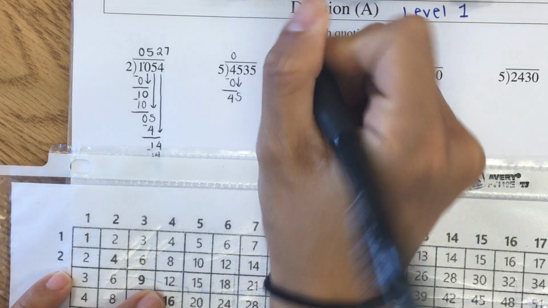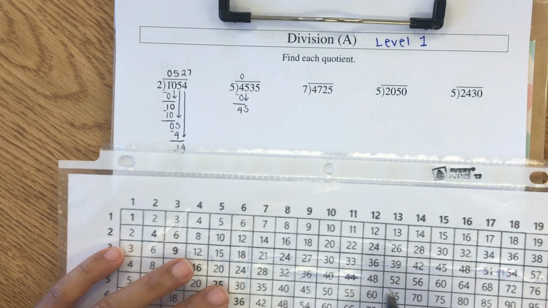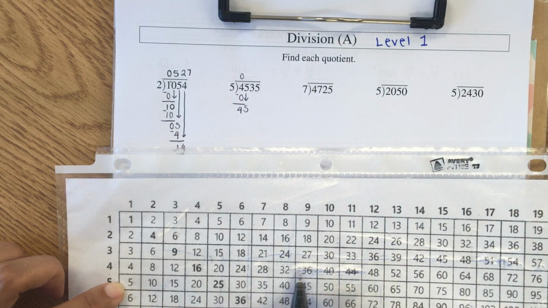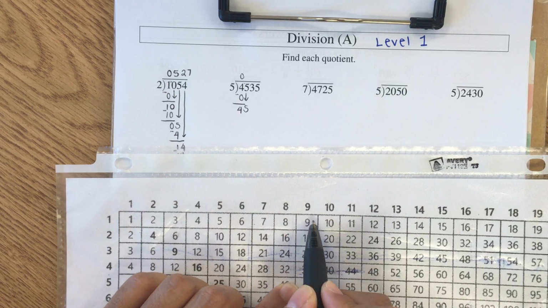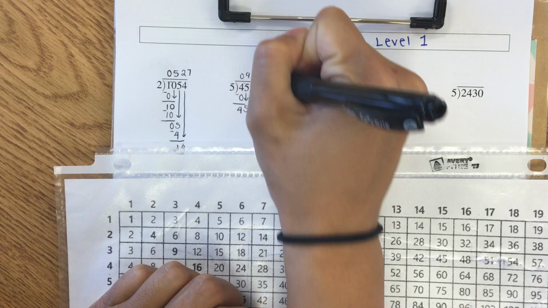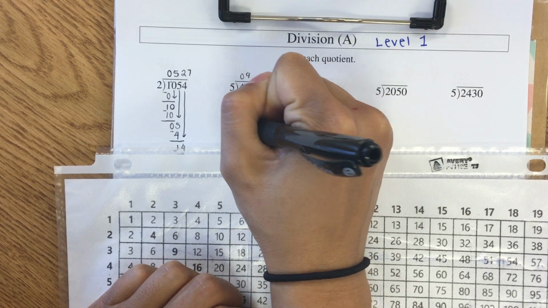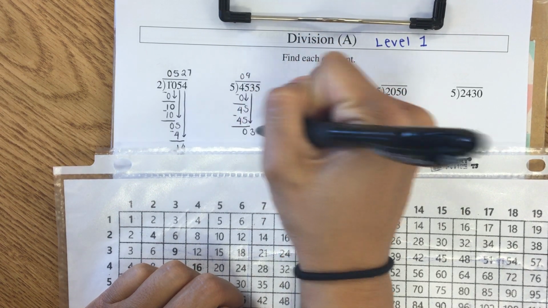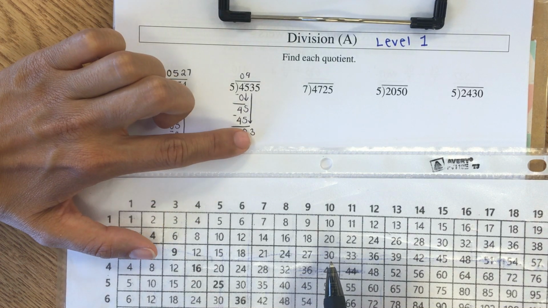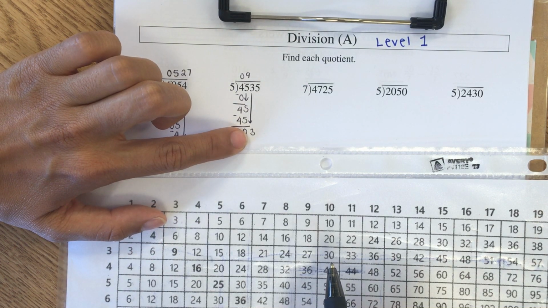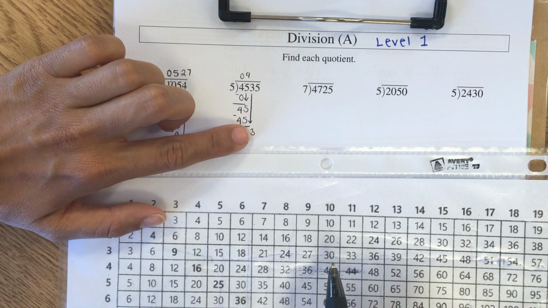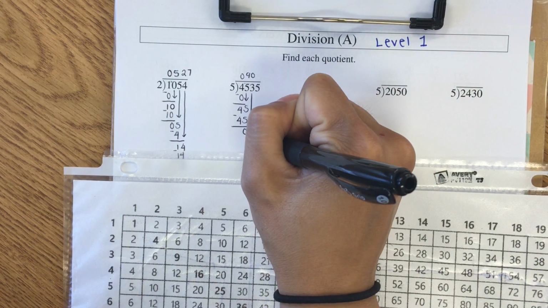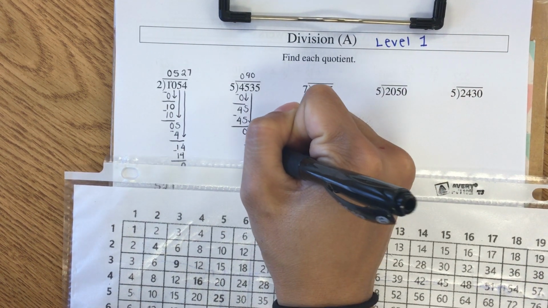Drop the 5 down. We're then going to take a look at the row for 5 and get to a number that's close to 45 but not over. And luckily for us, 45 does show up here, because 5 times 9 equals 45. Subtract that here, we have 0. We drop down our next number by drawing our arrow, and this is 3. 5 is bigger than 3, so that means I won't get a number that goes past 3 on my 5 row. So that means I need to do 0 next, and then 5 times 0 is equal to 0. 3 minus 0 is equal to 3.